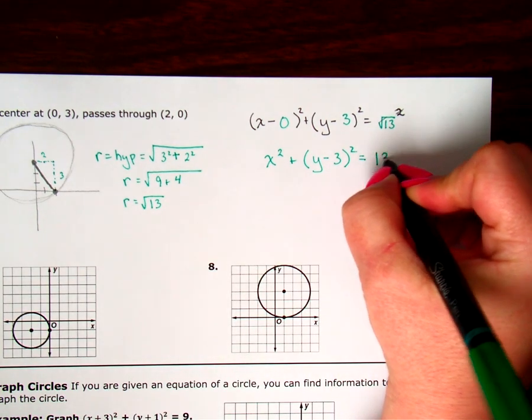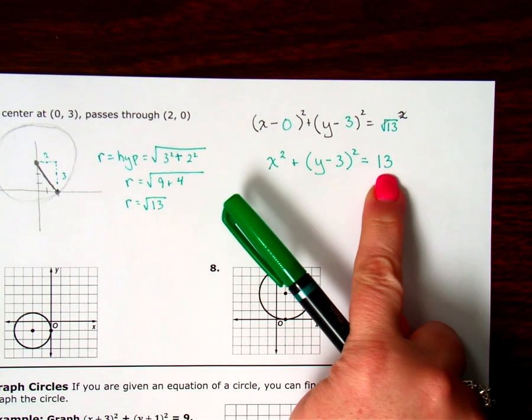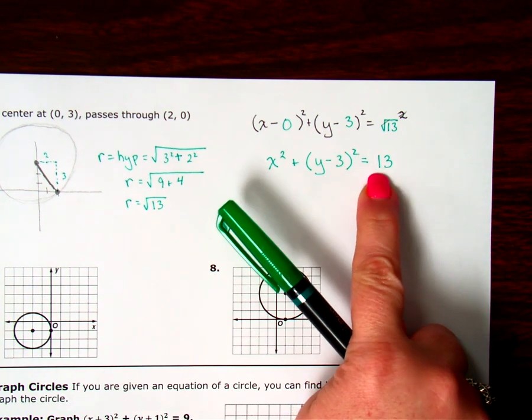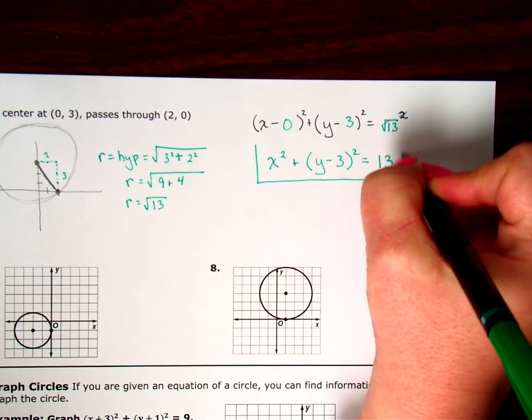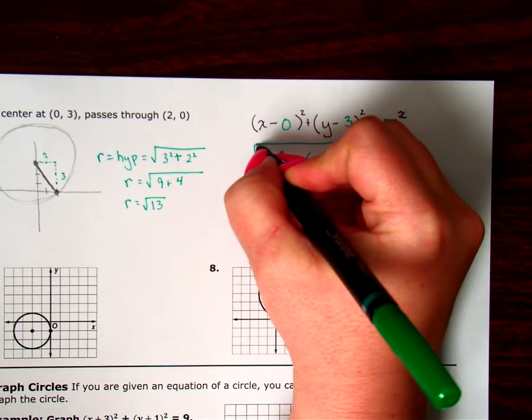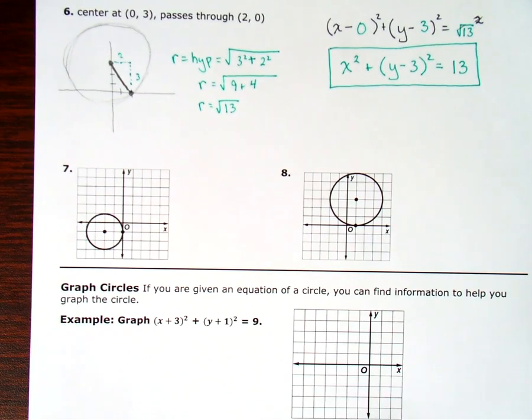13, which is why I didn't want to make it into a decimal, because you'd be rounding it to make it a decimal, and then you'd be squaring a rounded answer, which might not give you exactly the 13 you need. But 13 is exactly the correct answer. When you square a square root, they cancel each other out, and you have just the number that was inside the square root.